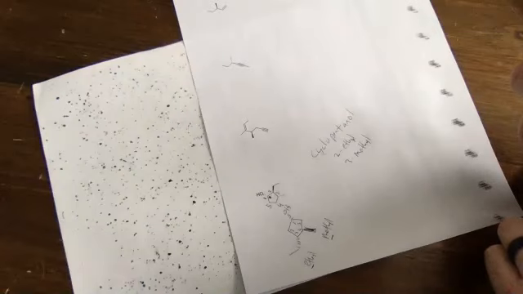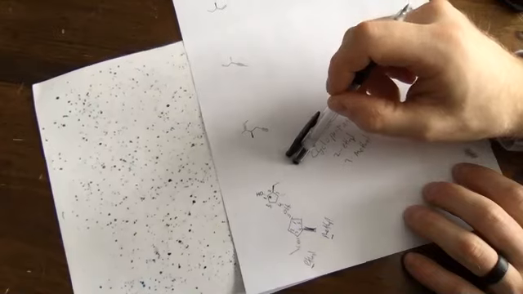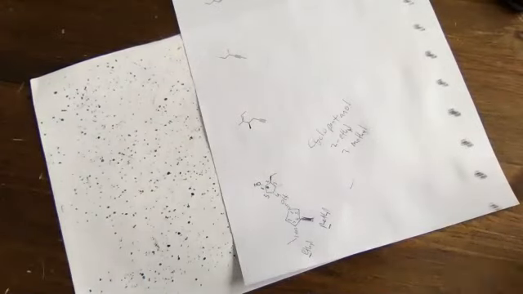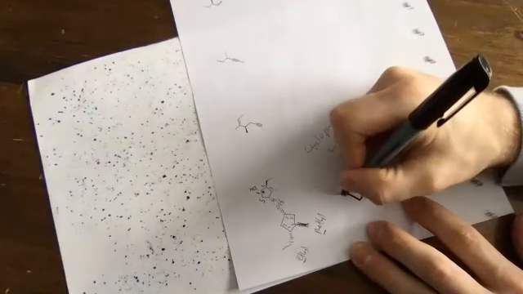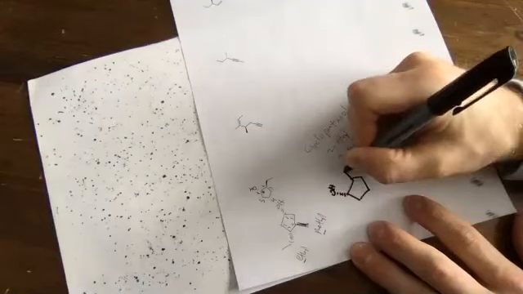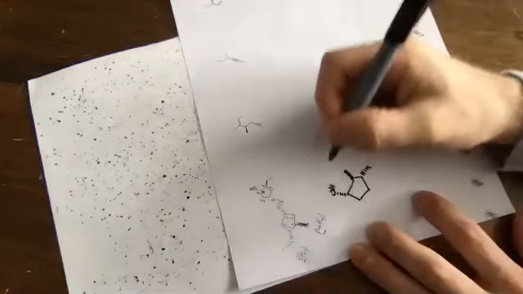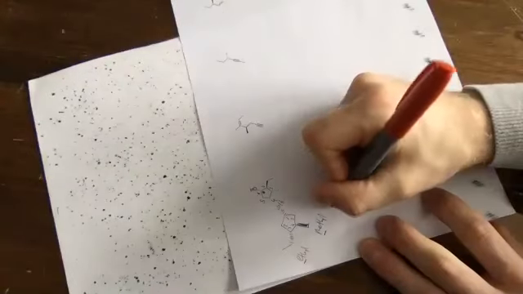Let's see. We are needing to do R and S. No, I'm gonna stop using this because this is probably harder to see. So starting with this alcohol here, that's gonna be our highest priority because it's an oxygen.